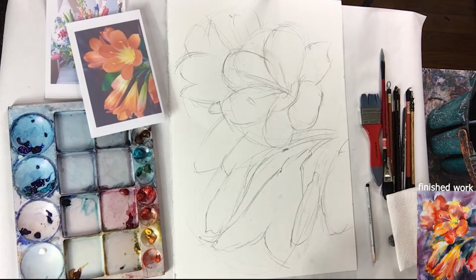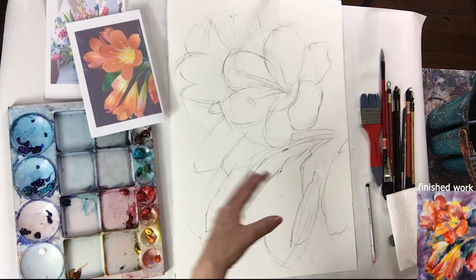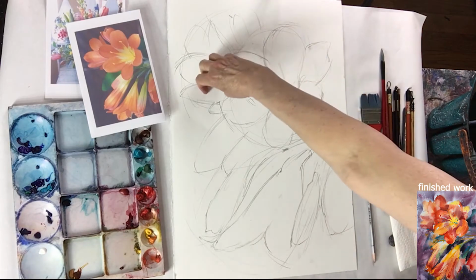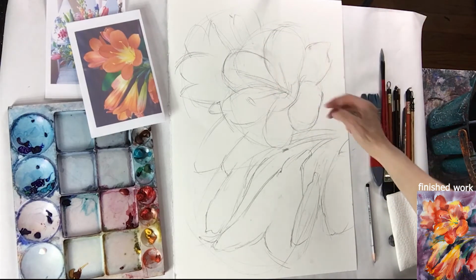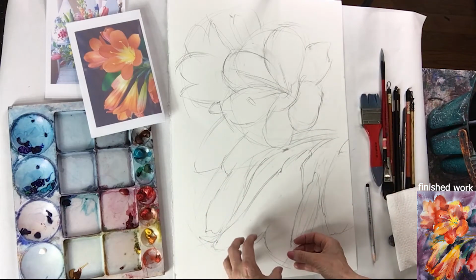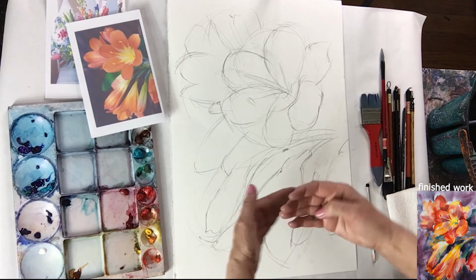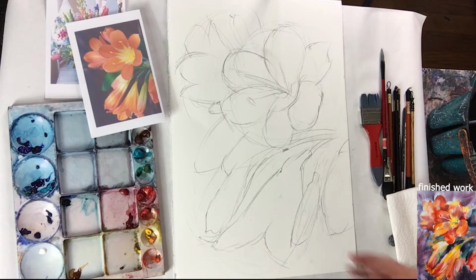All right, so here we just have a little bit of, so always think about this, the flower as a three-dimensional shape. And there is depth to it, so imagine how from here to there, this is going in. There are levels, some are closer, some are farther.